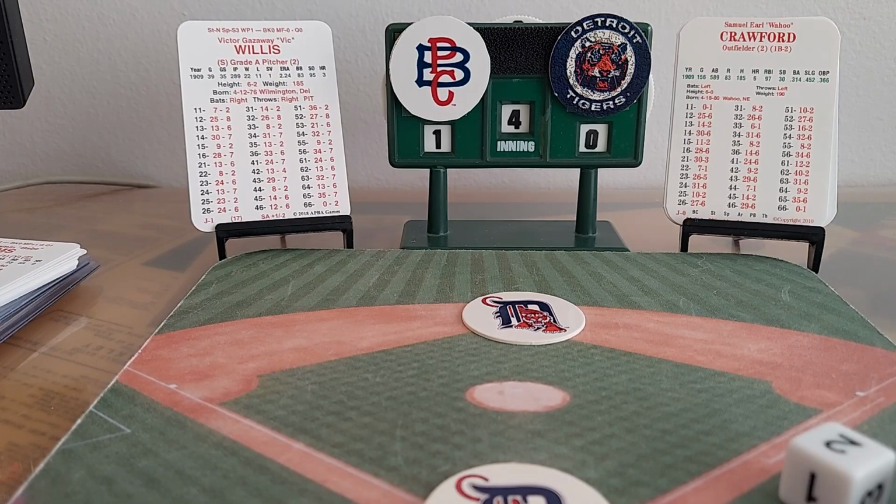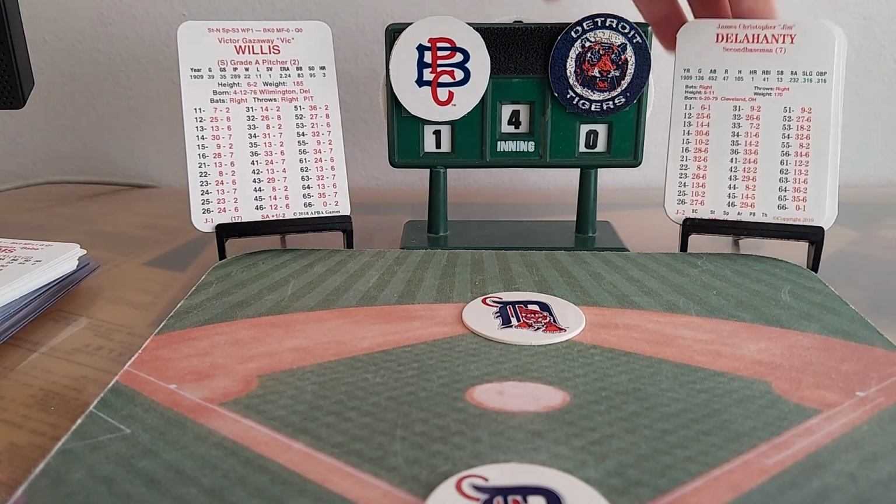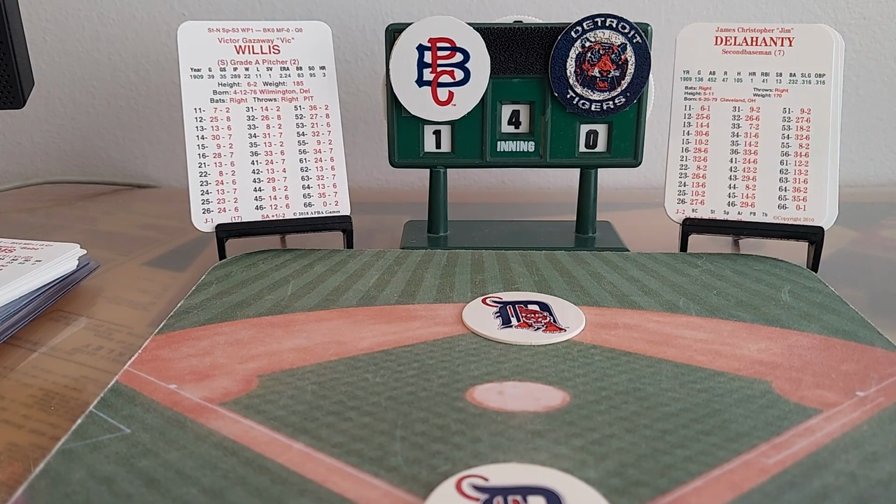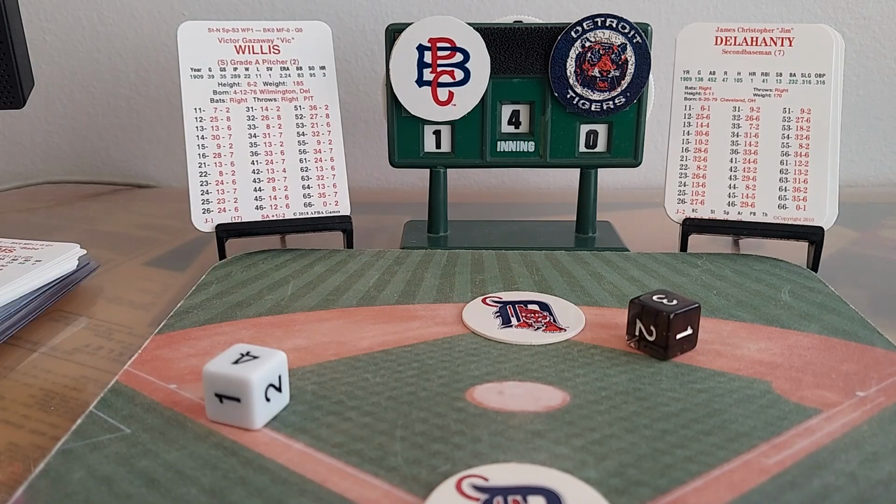Crawford hits a line drive right to Dots Miller, who makes the catch, but Cobb dives back in the second. He'll be safe, not be doubled off. One gone. There's Jim Delahanty. Single his first time up. 3-1 is a fly out to center field.